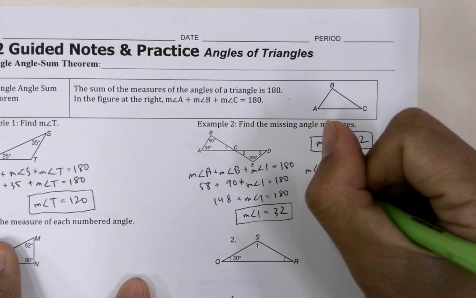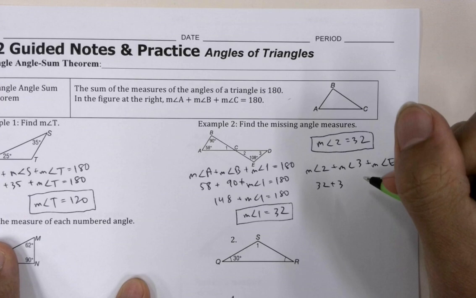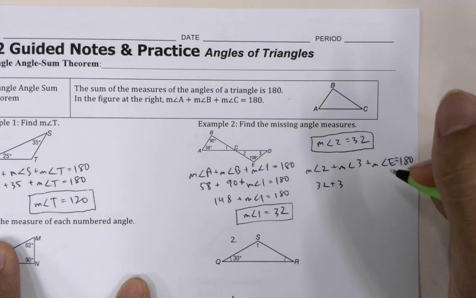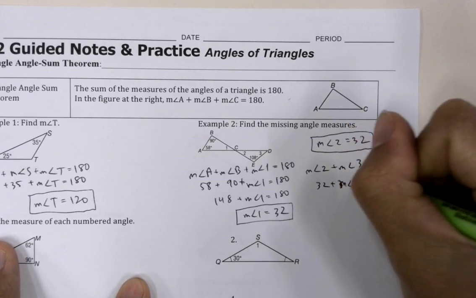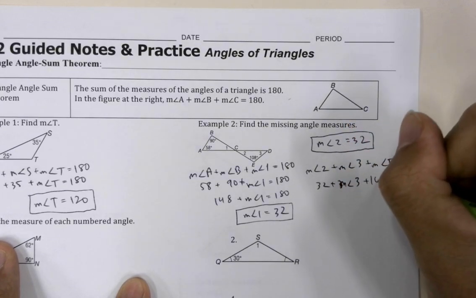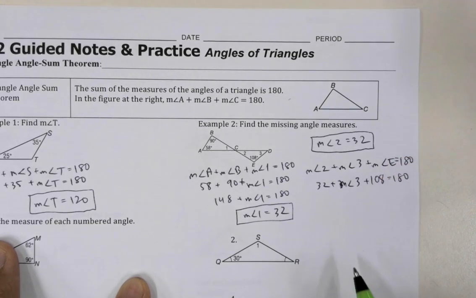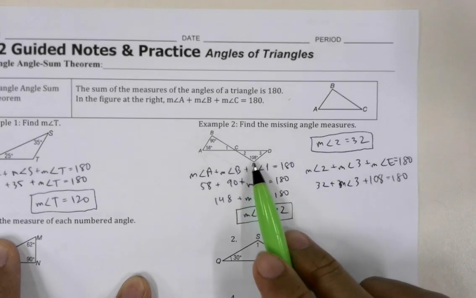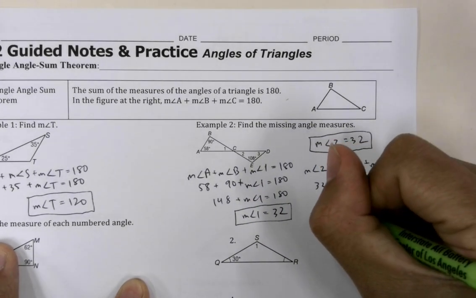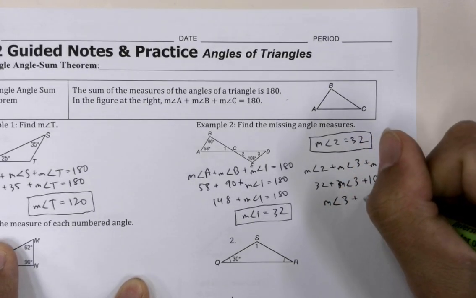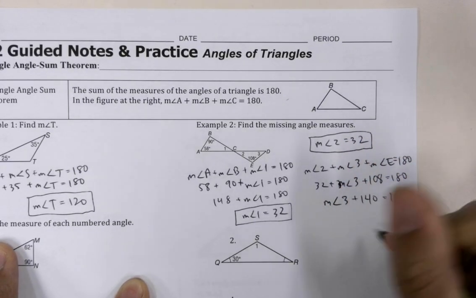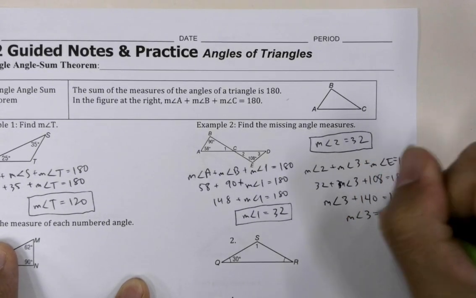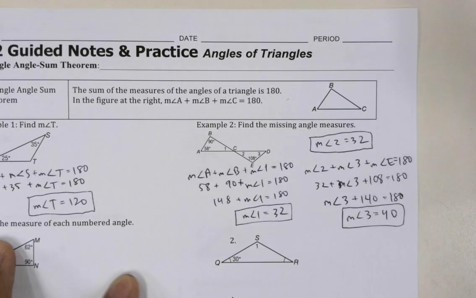We substitute in 32 plus measure angle 3 plus 108 is equal to 180. We're substituting in measure angle 2, which we know, and also measure angle E, which we're given via the figure. And then we combine our like terms, so we say measure angle 3 plus 140 is equal to 180. Subtract the 140 from both sides, and we get measure angle 3 is equal to 40, and we're finally done.